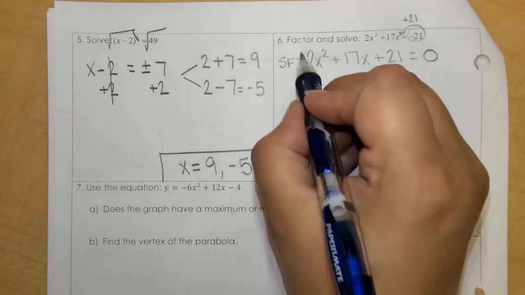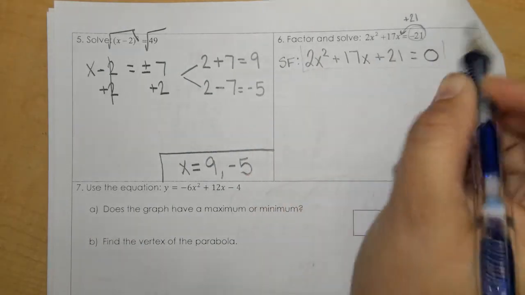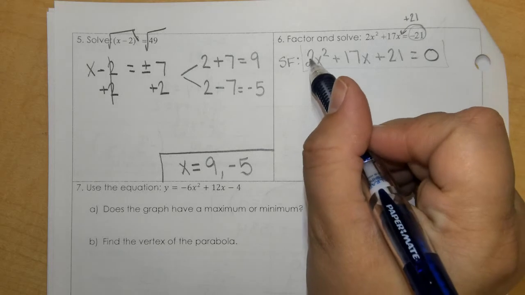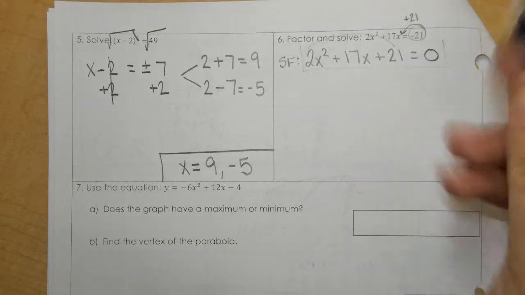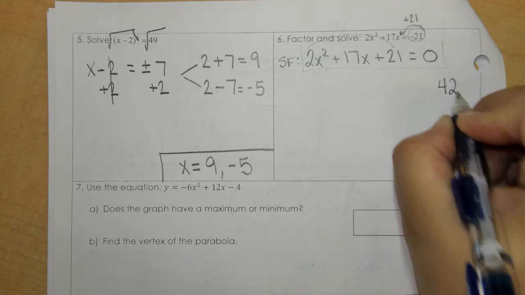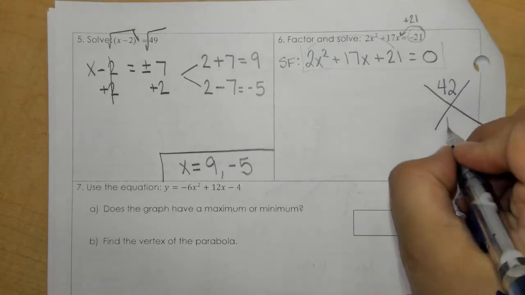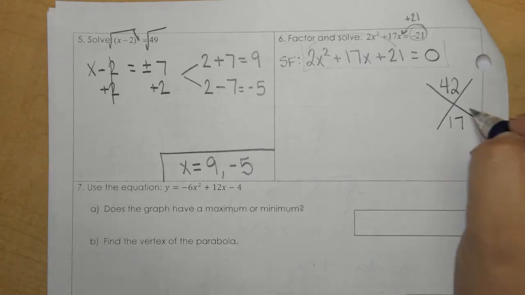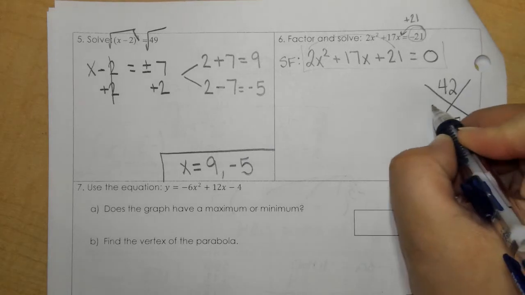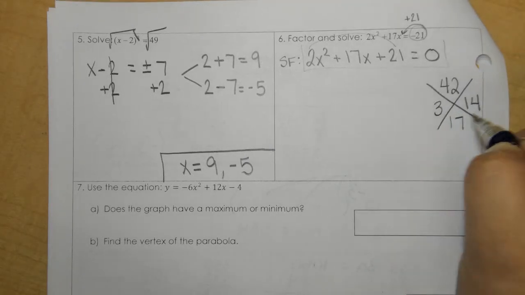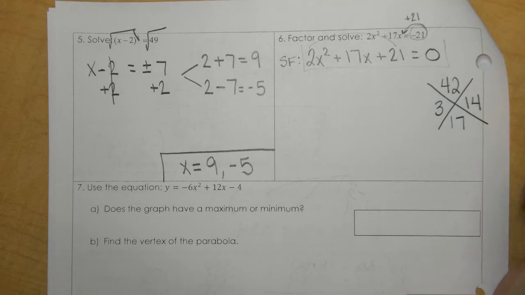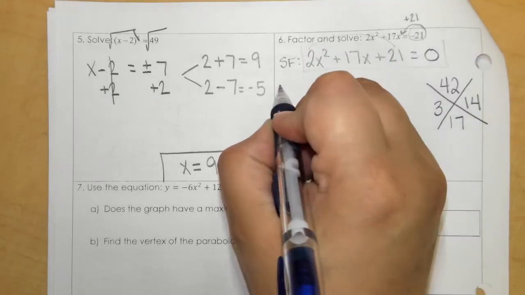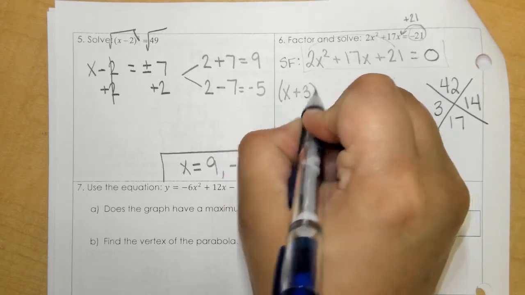Okay, now when I look at this equation right here, this is X factor with bottoms up. So I would say 2 times 21 is 42, and I'm trying to get to 17. So to get to 17, you could try 3 and 14. 14 plus 3 makes 17, and if I multiply 3 and 14, I get back to 42. So I need to write it in factored form.